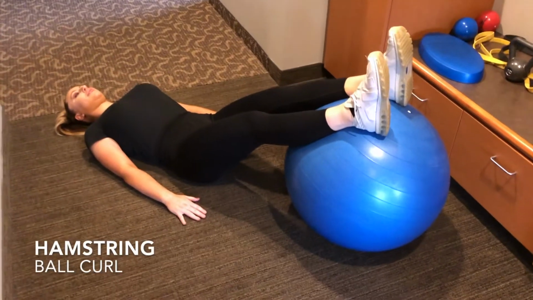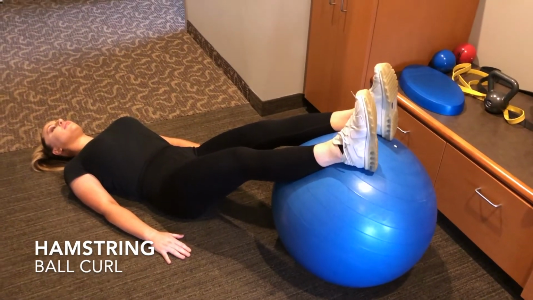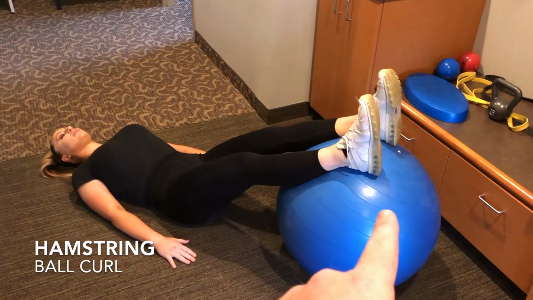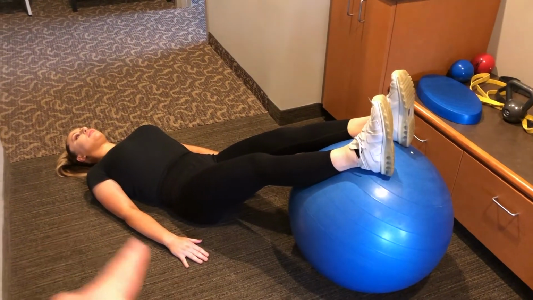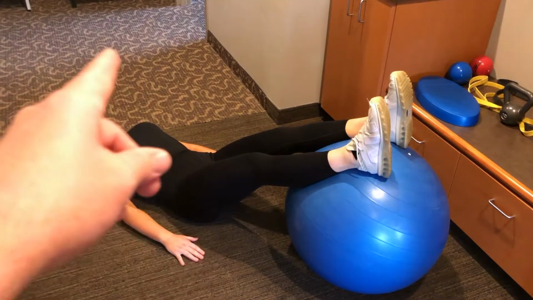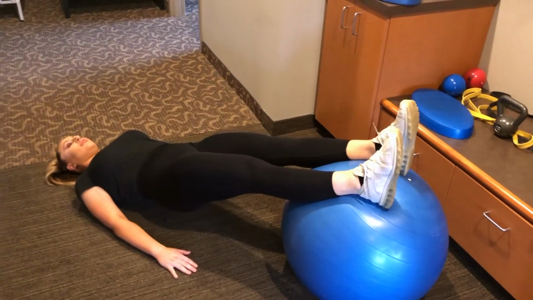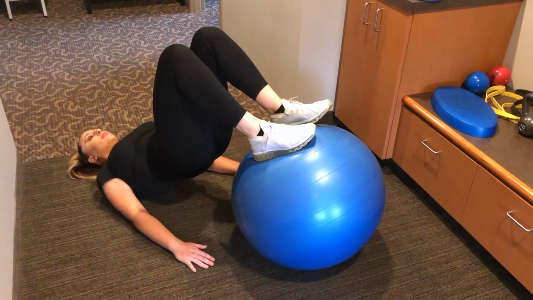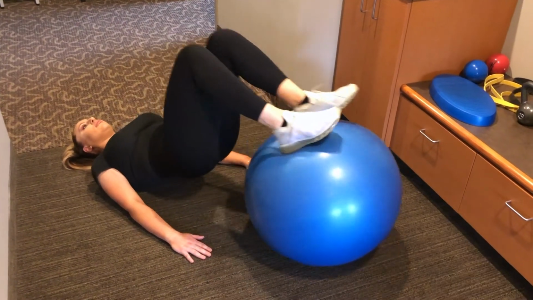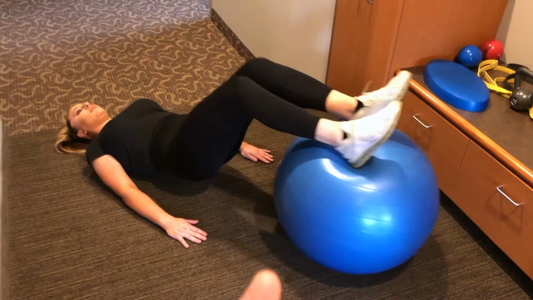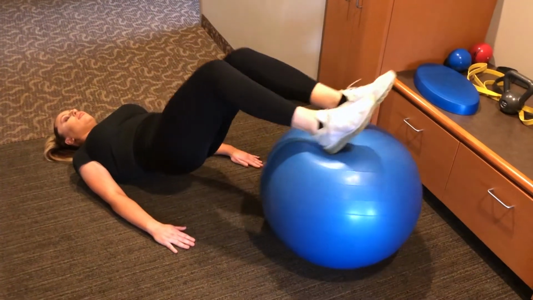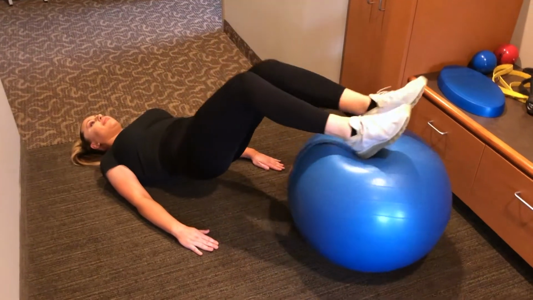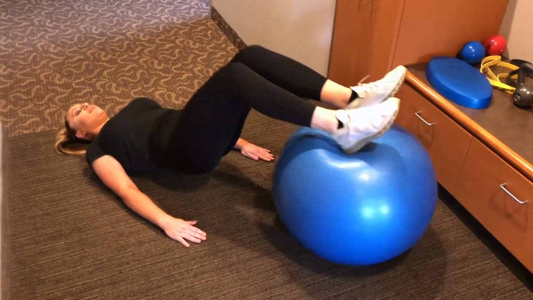Okay, so the first one we're going to do is called a hamstring ball curl. So step one, I want Erin to put her feet on the ball, and I want her nice and relaxed with her arms spread out for balance. She's going to lift her hips high, pushing her heels down into the ball, and then she's going to roll the ball back in, curling it into her hamstrings. Good, and back out. Perfect. Hips stay high the whole time. Again, you should feel this on the posterior thigh and the hamstring region. Nice and smooth, nice and simple.